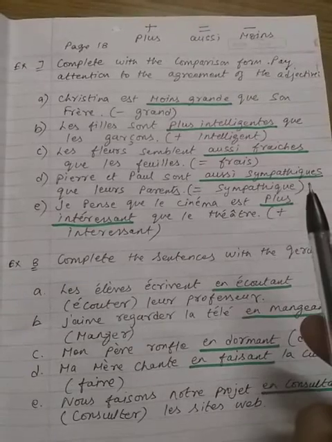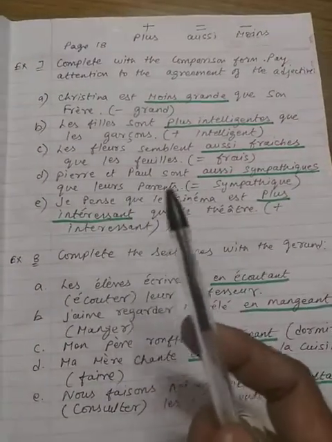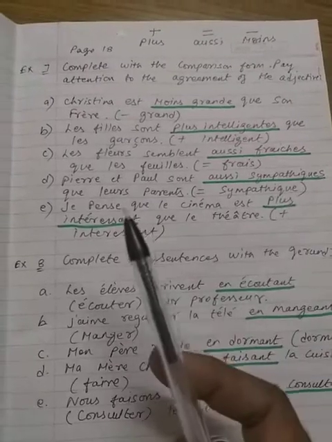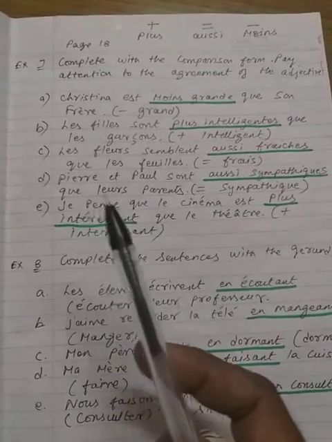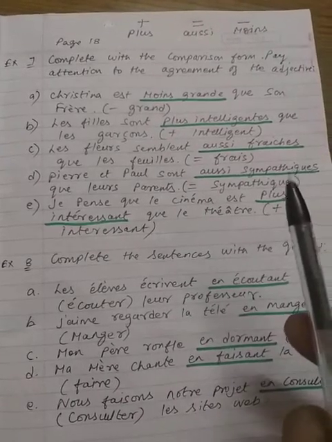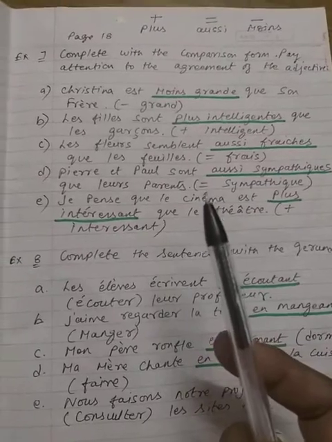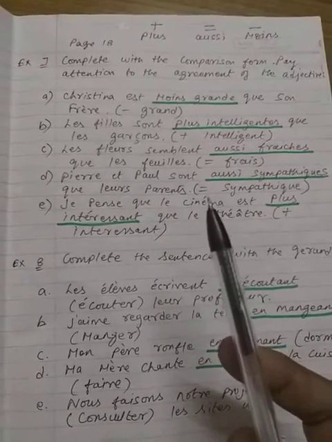Subject is masculine plural, add one s to the adjectives. That's all. Pierre et Paul sont aussi sympathiques que leurs parents. Pierre and Paul are as kind as their parents. Here the degree of comparison is "same as".